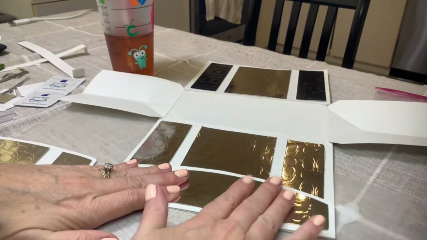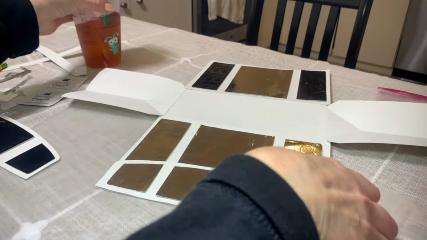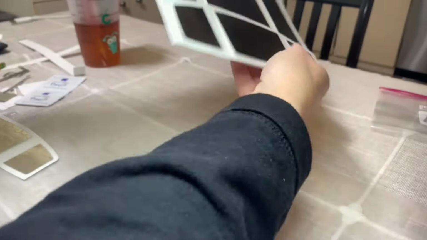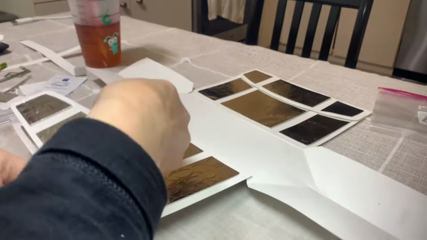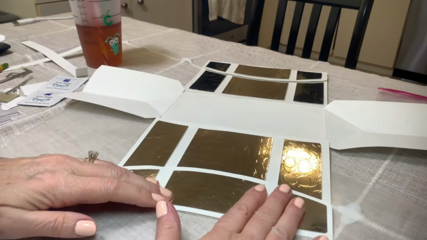I'm multitasking. Okay, now we want to flip it over and do the exact same thing. So, we are going to do it this way. Okay, let's move. Okay, so, let's see, this down.